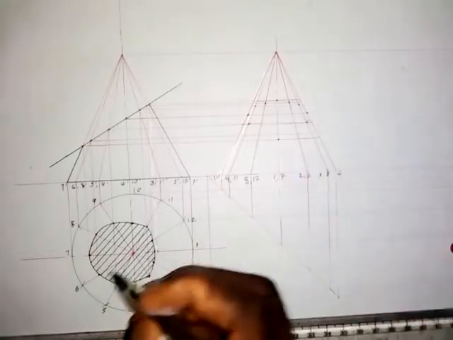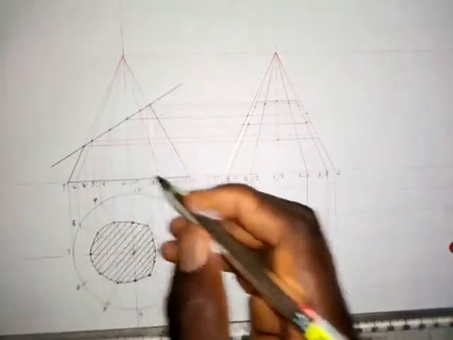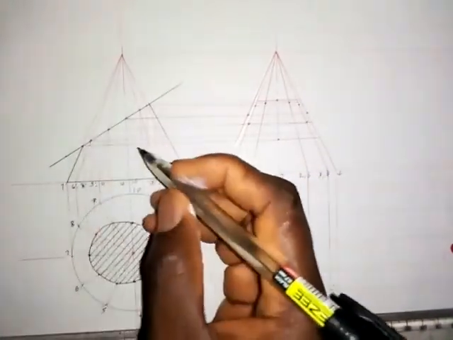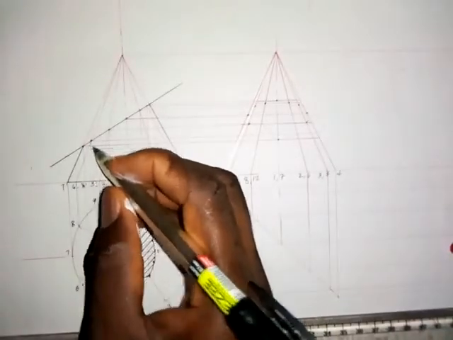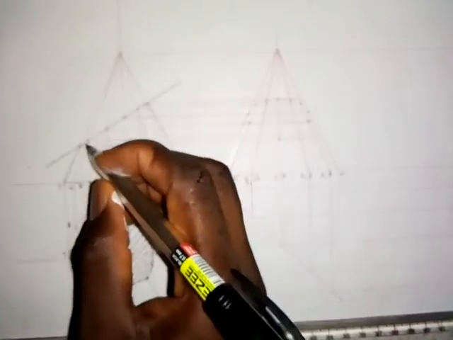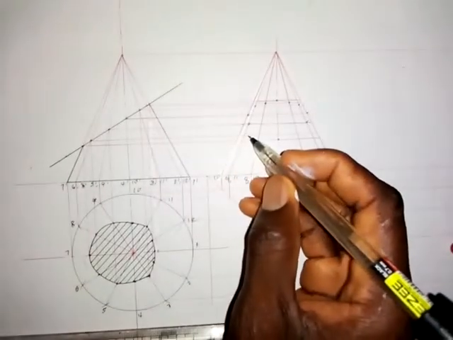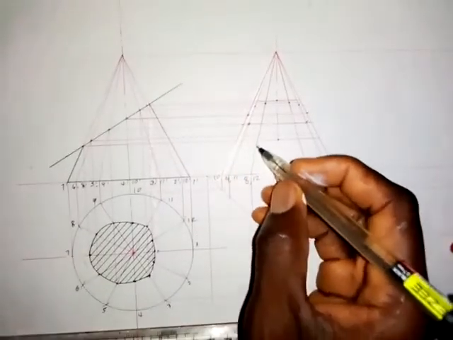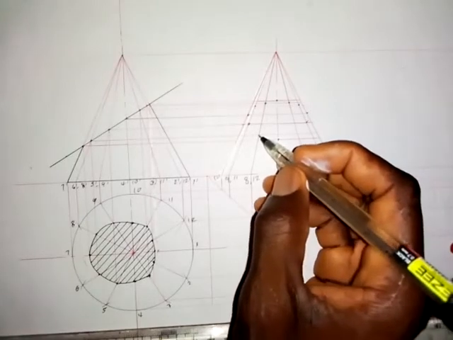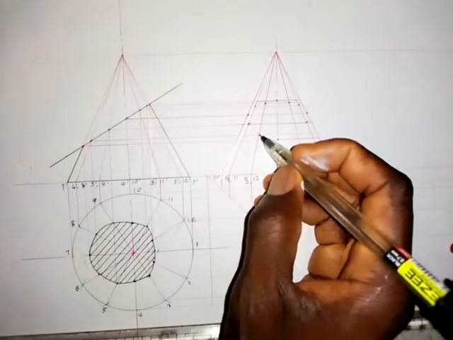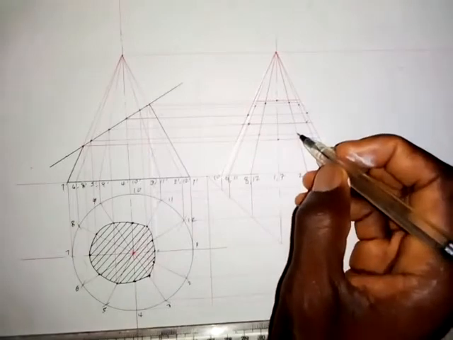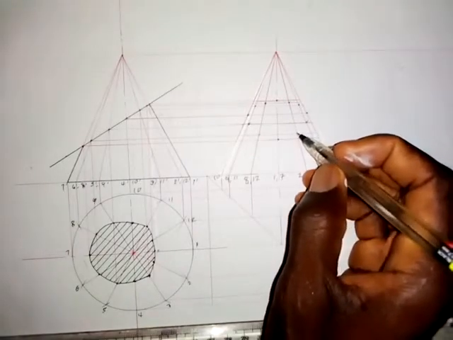So let's get 6 and 8. If I go up like this, this point contains 6 and 8. If I go horizontal like this, this is 8. So I'll be having 8 here, then 6 will be here. So all the points have been located.